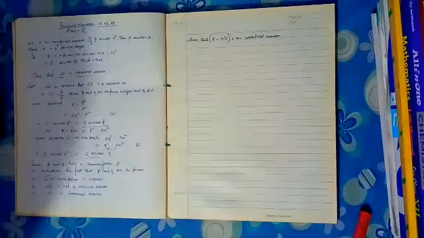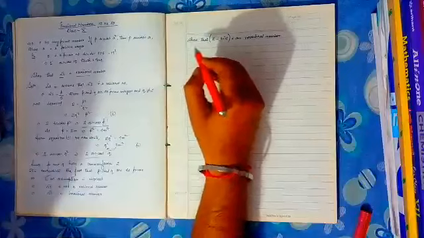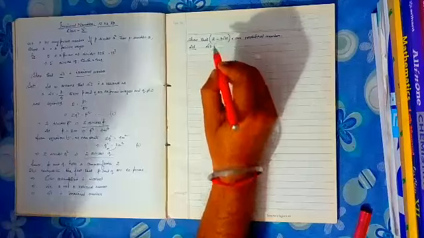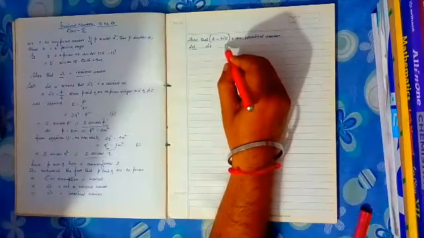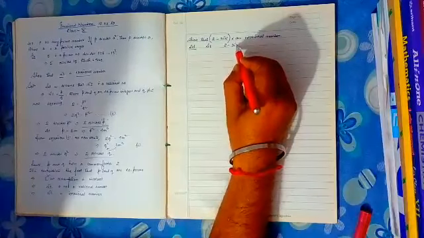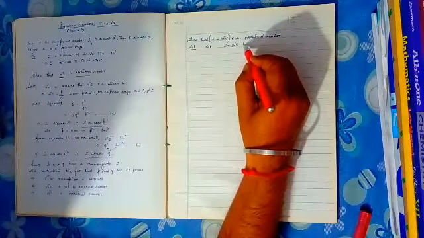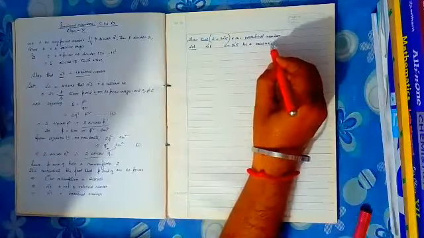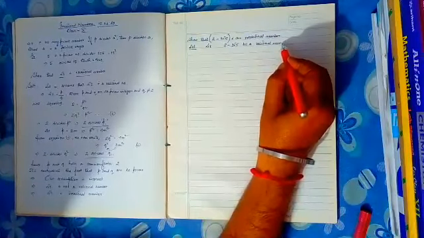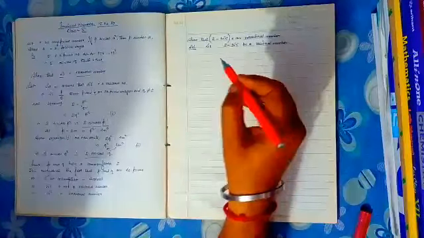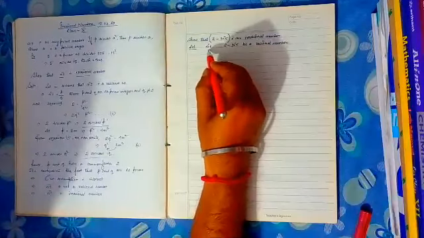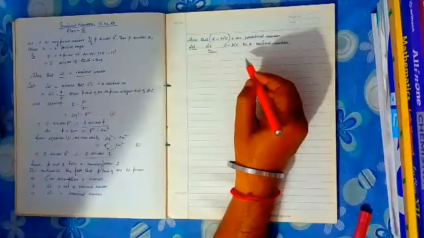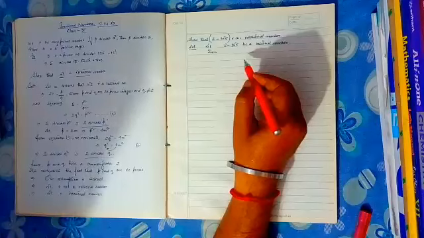Again, in the same way we will write, let 2 minus 3 root 5 be a rational number. Then rational number means it can be expressed in the form of p by q, where q not equal to 0 and p and q are co-prime integers, as you know.